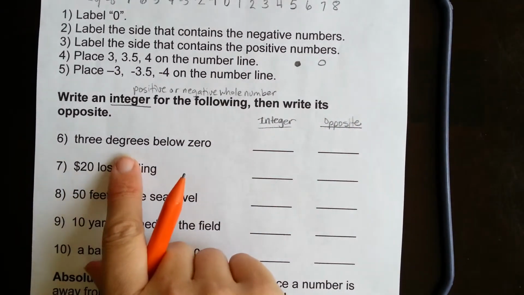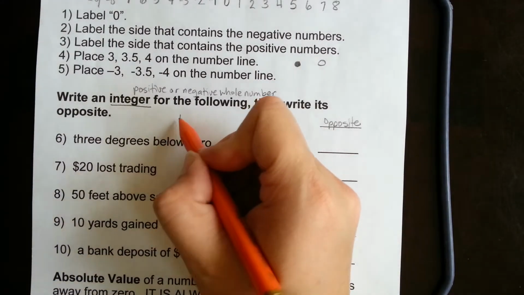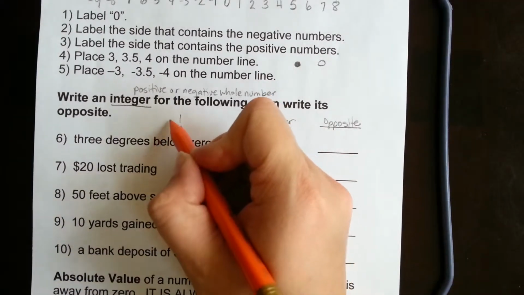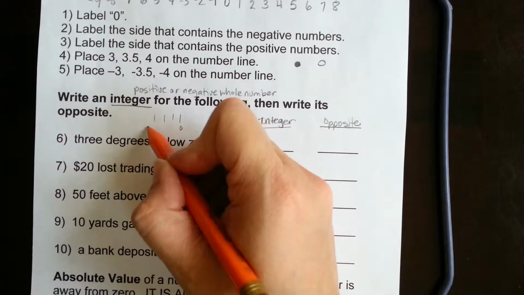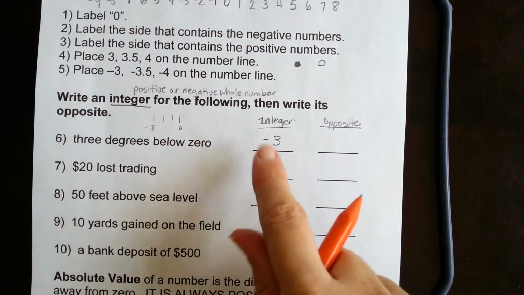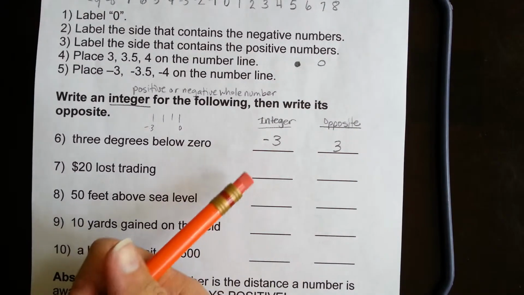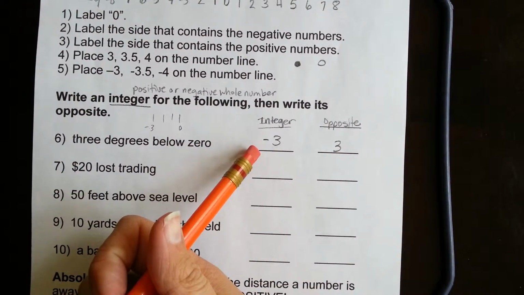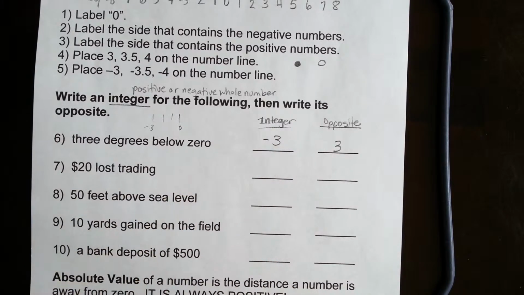Alright, it says 3 degrees below 0. So if I was thinking about 0, and I was going 3 degrees below it, 1, 2, 3, I would be at -1, -2, -3. So -3 would be the integer that I would be talking about. Its opposite would be a +3. Remember, you have to put the symbol if it's negative. You do not have to put the symbol if it's positive, because it's assumed to be positive if there is no symbol associated with it.